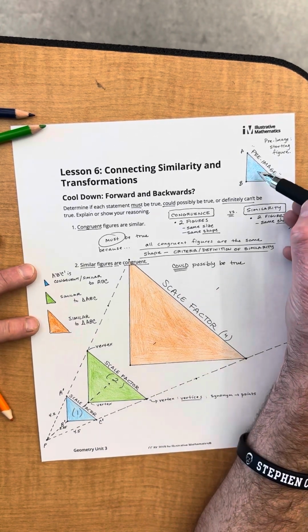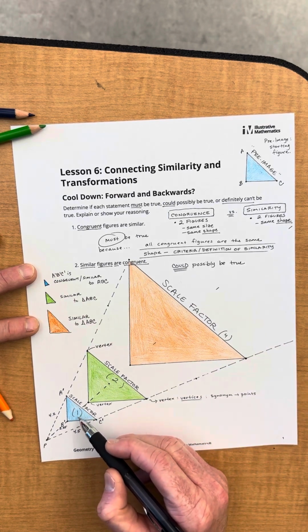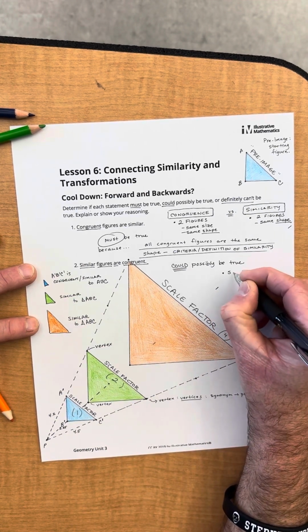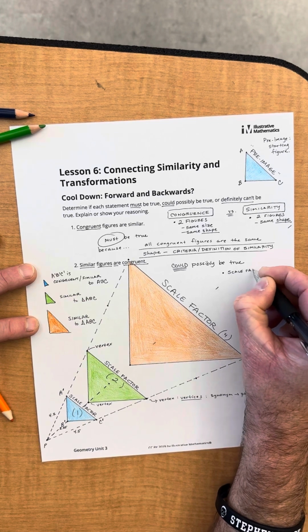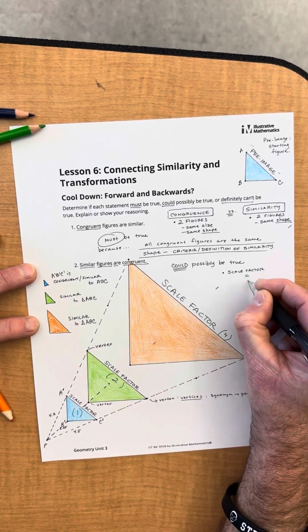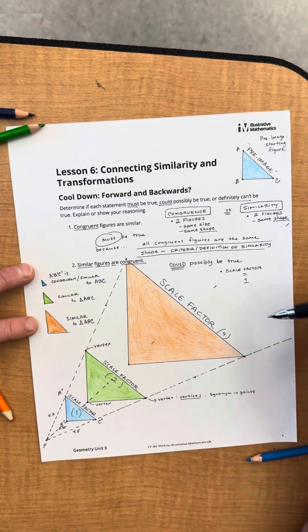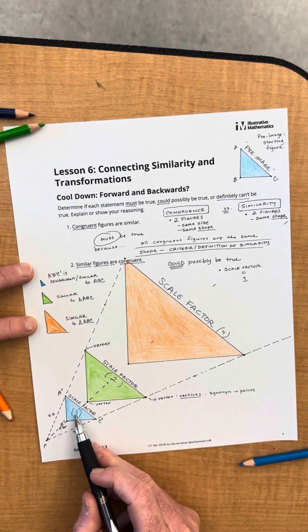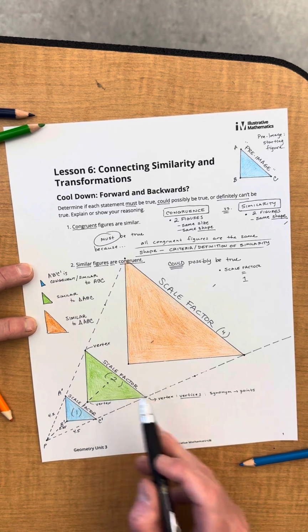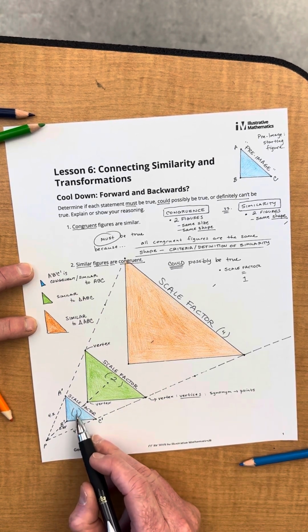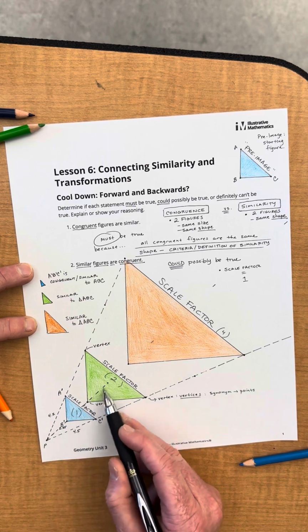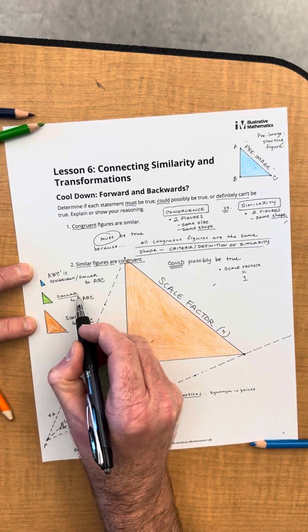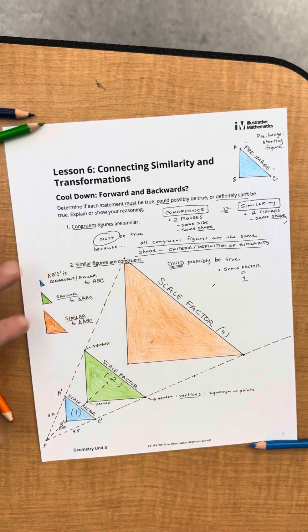Now, what's the only instance where it could possibly be true? Well, that's if the scale factor equals 1. And if the scale factor equals 1, it'll be both similar and congruent. If the scale factor is any other number other than 1, well, anything 0 to 1 or bigger than 1, then it'll only be similar. So your answer is could possibly be true.